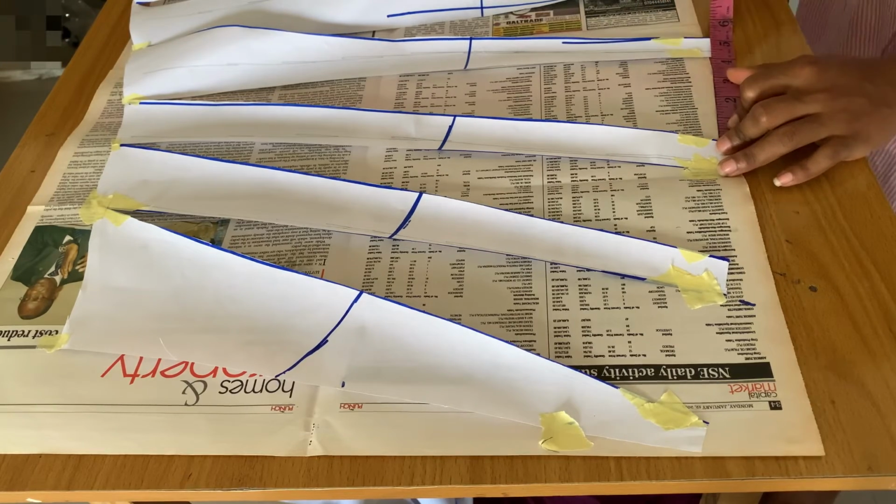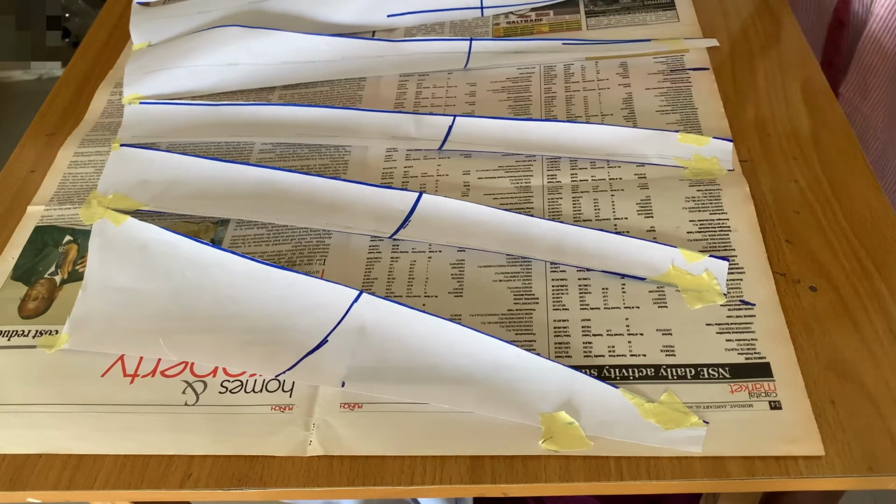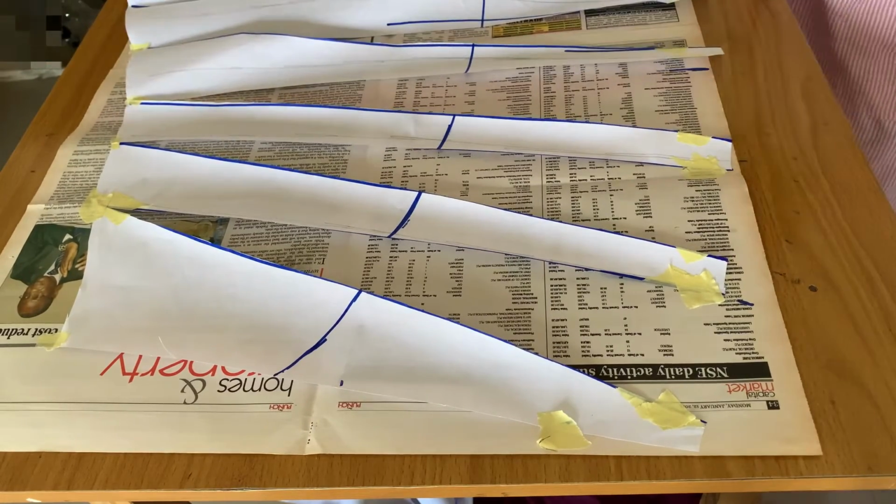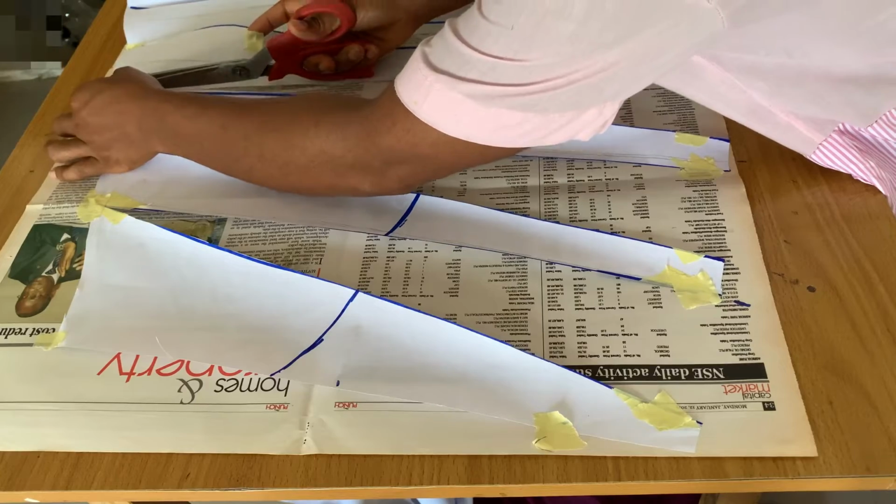Remember that this is one side of our front pattern. We had gone ahead to cut out the other side. That second side is not going to have any drapes, so we'll just cut out that one the way it is.